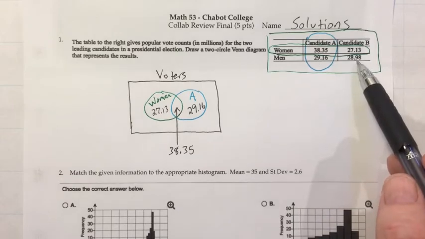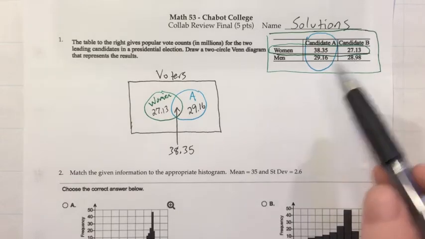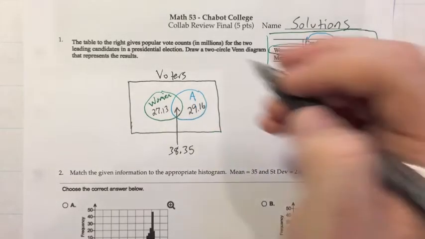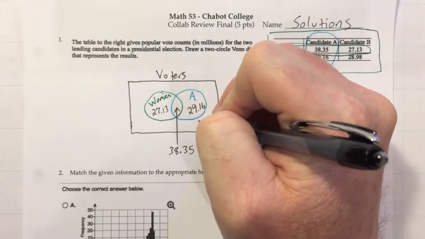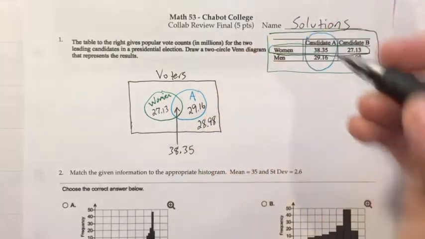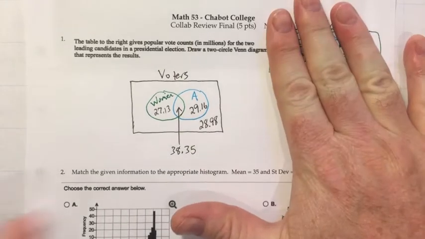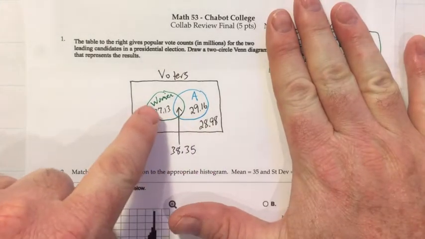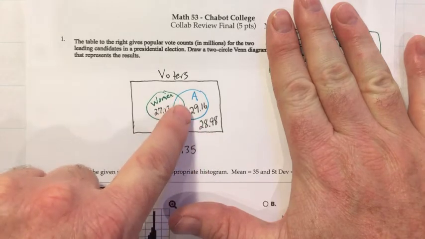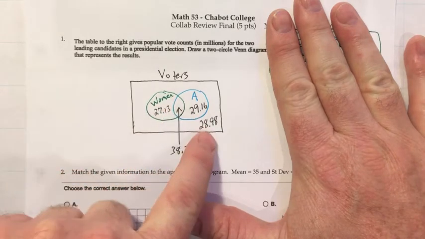And then this number right here is not circled with either color, so that would be the outside of the circles area, 28.98. And let's just think about that in terms of the picture, kind of not looking over here and thinking, who are these people? Well, they're not women, so they're men, and they didn't vote for candidate A, so they must have voted for candidate B.